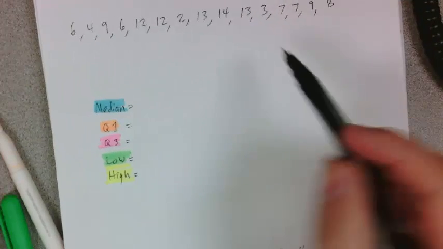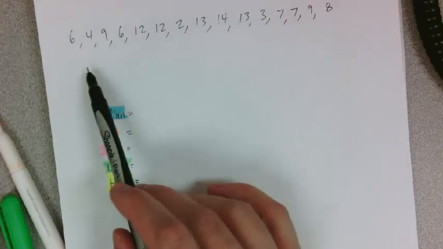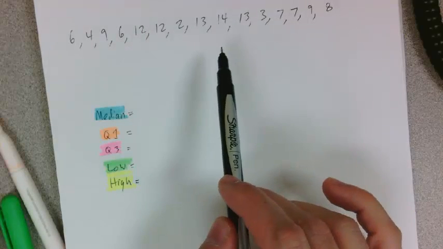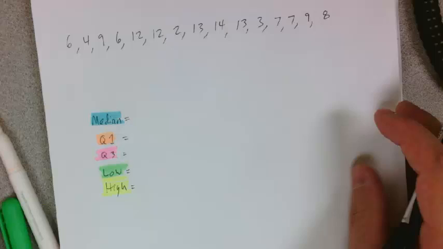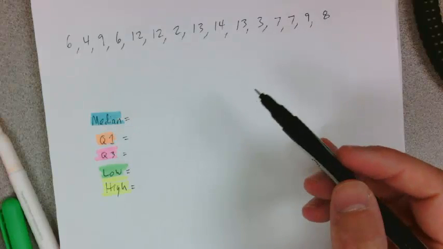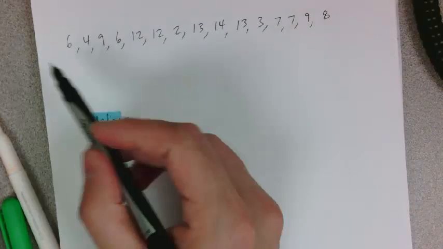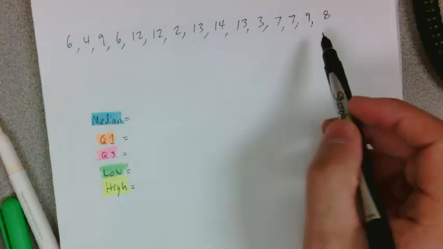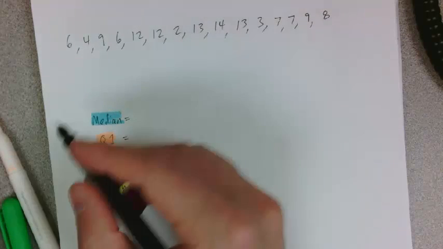Okay, so here in this example we have a list of numbers, and this could be like the number of inches of rainfall in a year or something like that. So we want to put this into a box and whisker plot. So the first step is always going to be put the numbers in order from least to greatest. So I'm going to go ahead and do that.